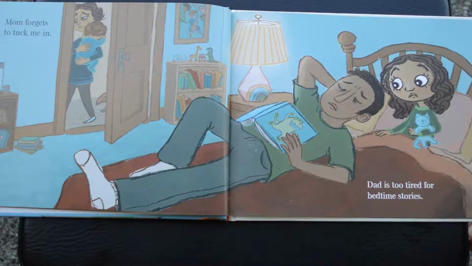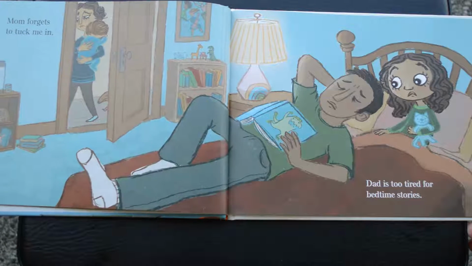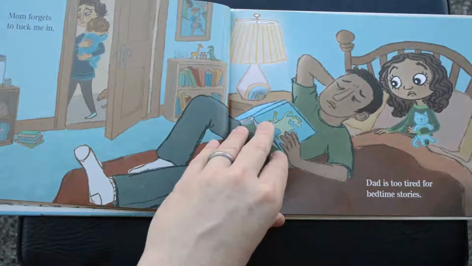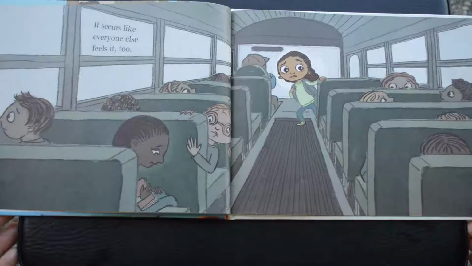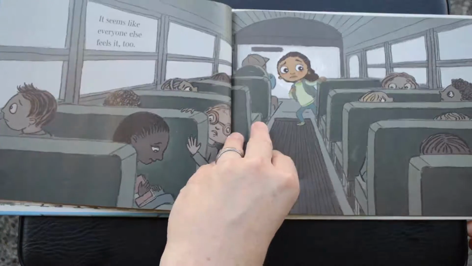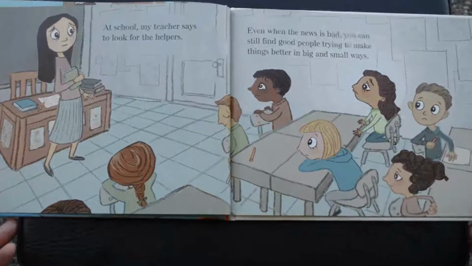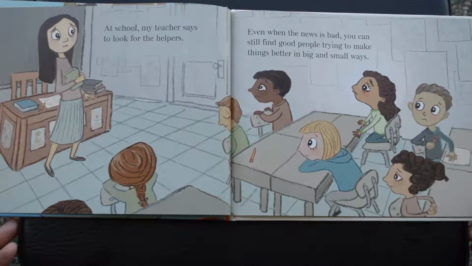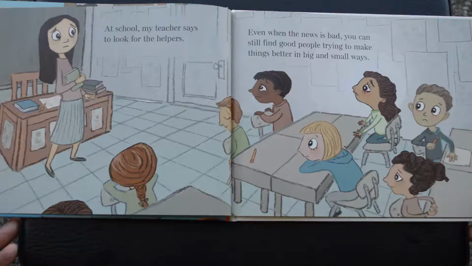Mom forgets to tuck me in. Dad is too tired for bedtime stories. It seems like everyone else feels it too. At school, my teacher says to look for the helpers. Even when the news is bad, you can still find good people trying to make things better in big and small ways.